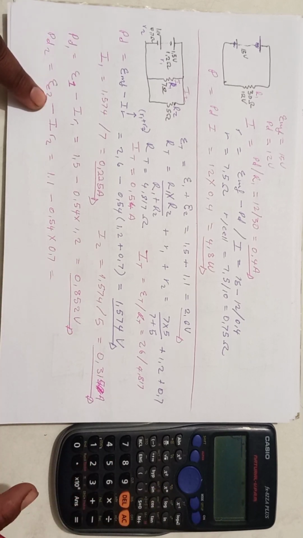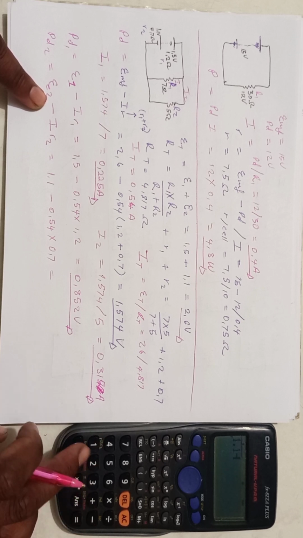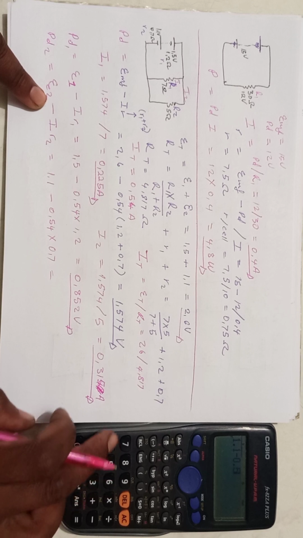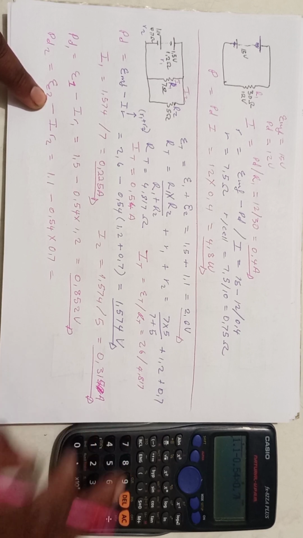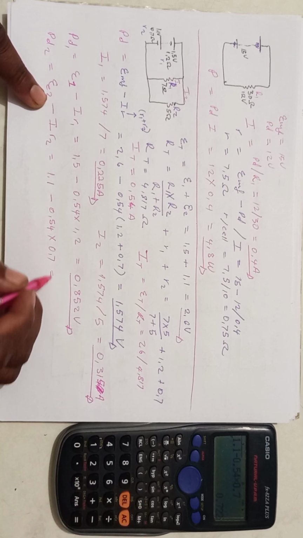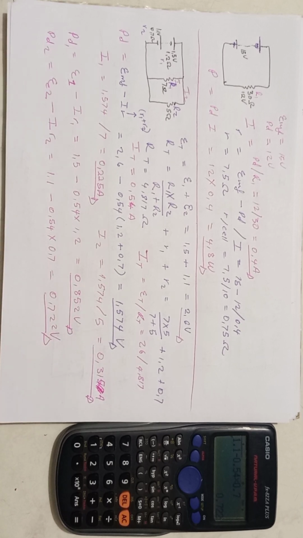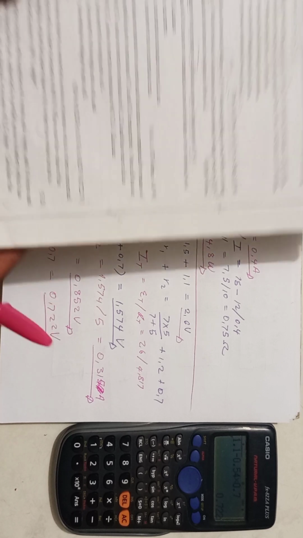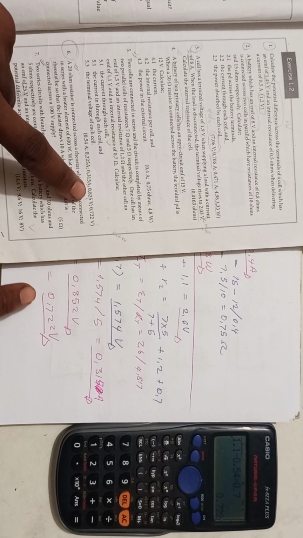Let's come to this one. 1,1 minus 0,54 times 0,7. This is equal to 0,722 volts. So let's check if we are in line with the answers that they gave us.